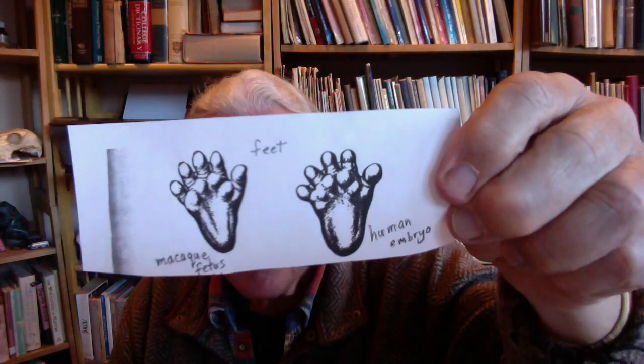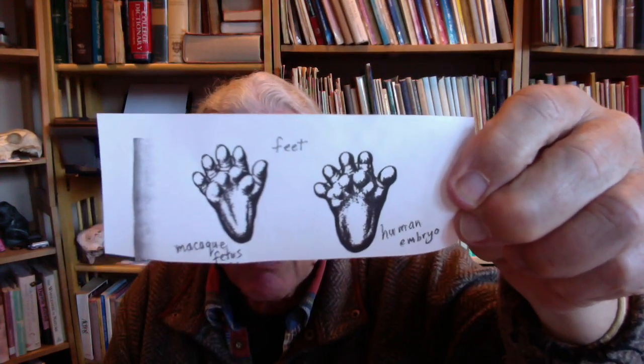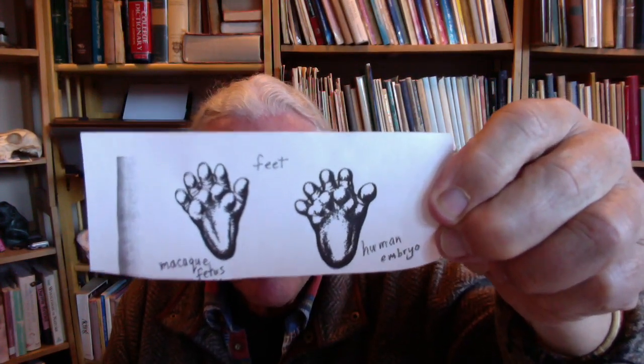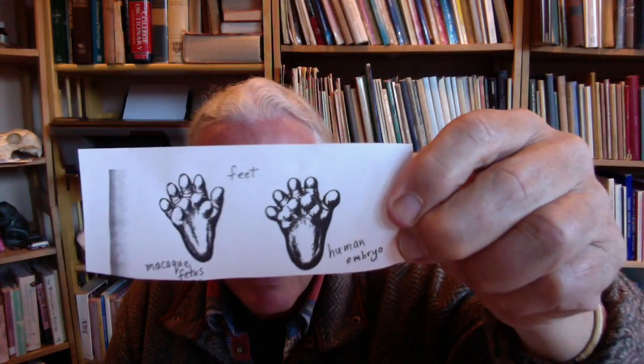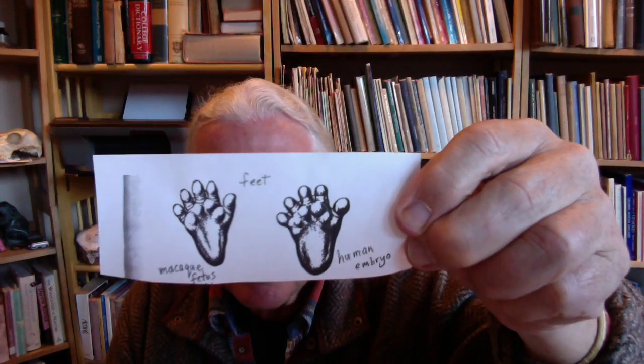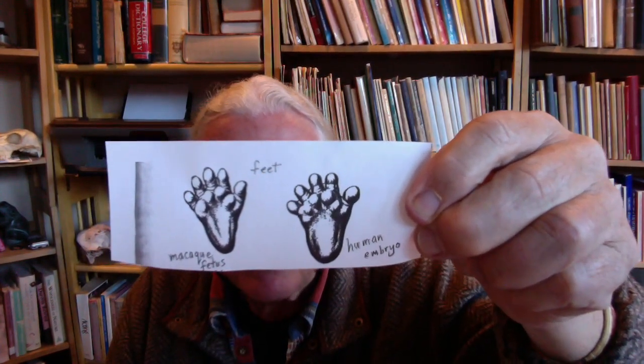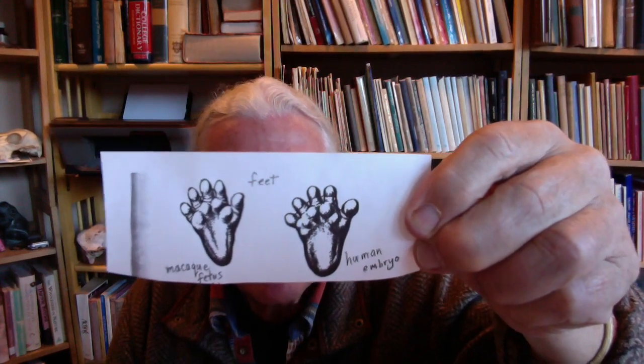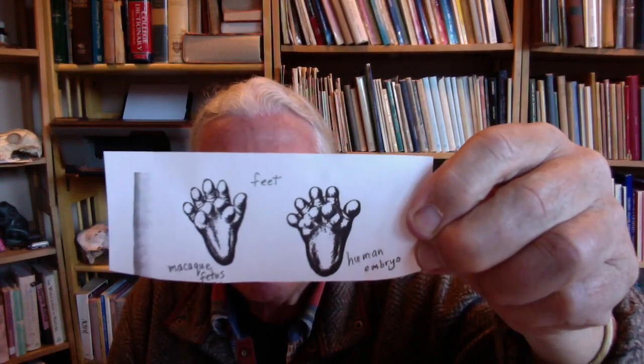We then can look at the feet. Here we see, first of all, that the fetal forms of the macaque and human are almost identical with their original primal form.